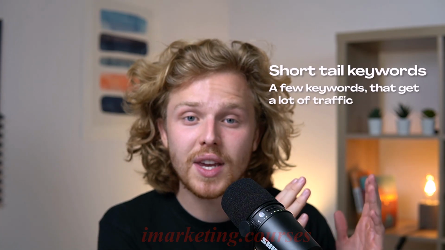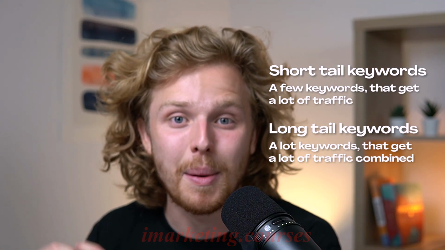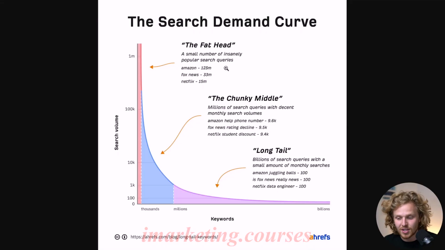Short tail are a few keywords that get a lot of traffic. Long tail are a lot of keywords that get a lot of traffic combined, right? The individual long tail keywords aren't going to get as much traffic. And so when people think of short tail versus long tail, they often think of the actual length of the phrase and of the keyword, but instead we need to think of the search demand curve.